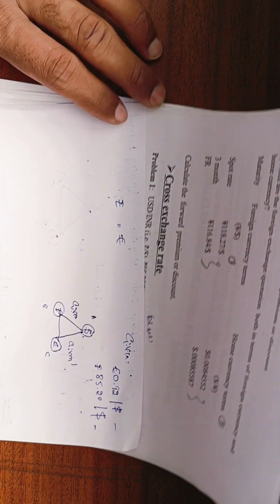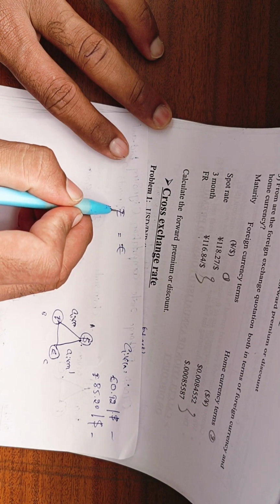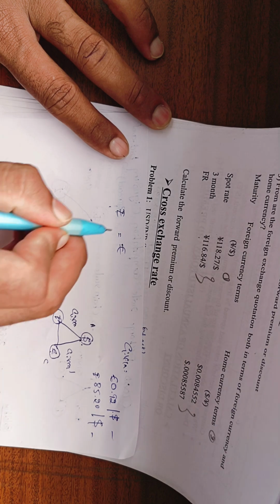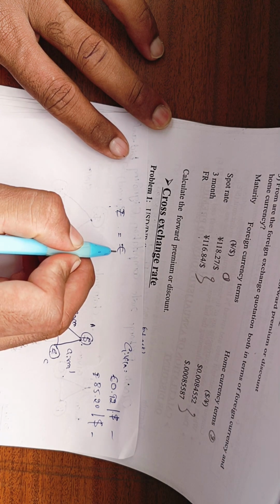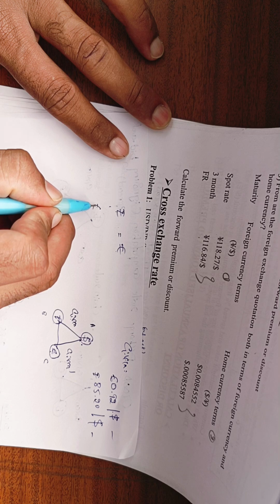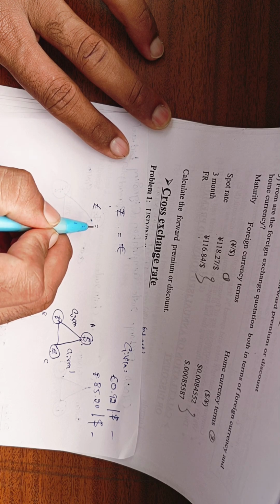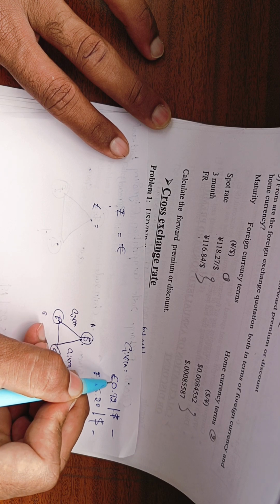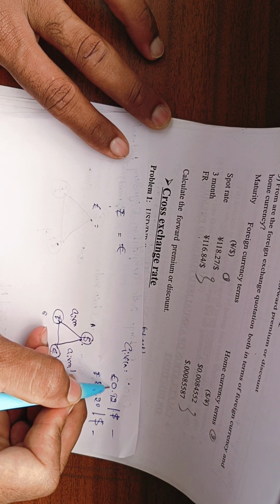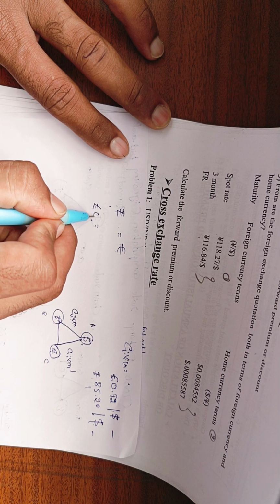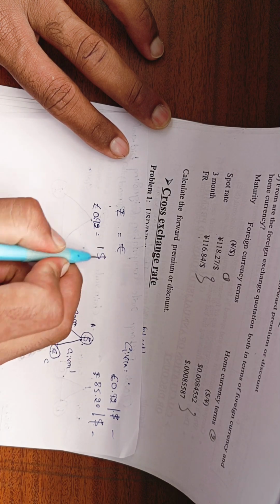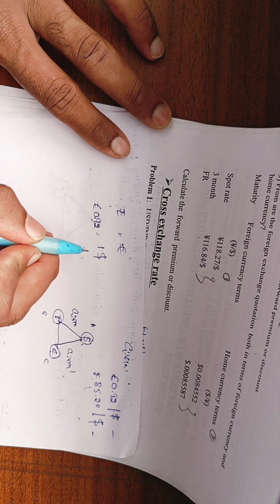Done. Then first you write down what we need to calculate. We need to calculate the rupee for euro. This one we need to calculate. Start with that. Here it's going to end with euro. Start with euro. Write the euro. Euro equals, come to question, where is euro? Here the euro is there. For $1, 0.92 is there. Euro 0.92 equals how many? $1.